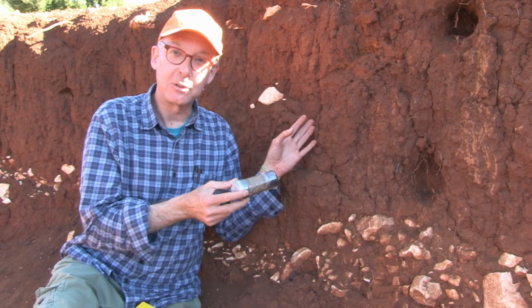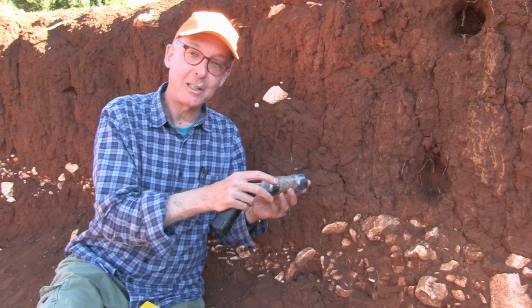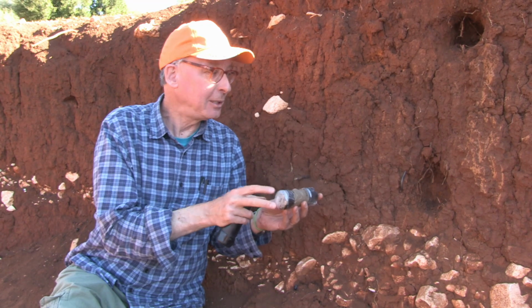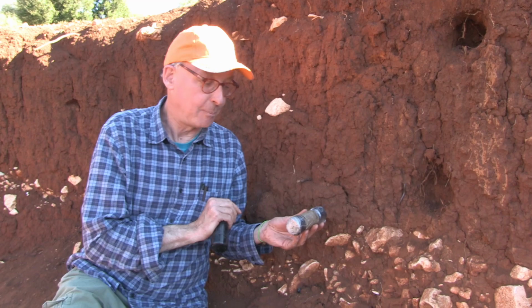And we have to do a measurement of that. And so we need two things. We need to measure the amount of dose that's been building up in our mineral grains, and also we need a measurement of the radioactivity at the place where we collect the sample.